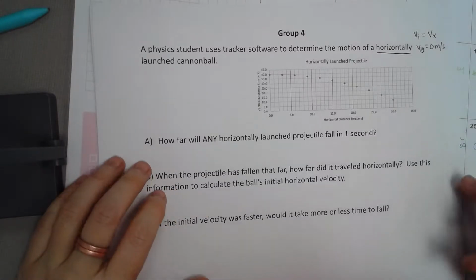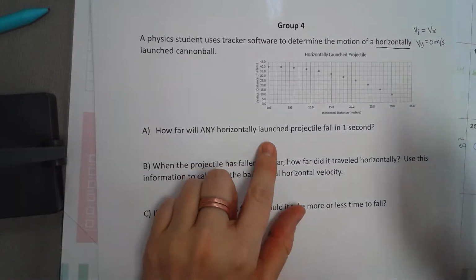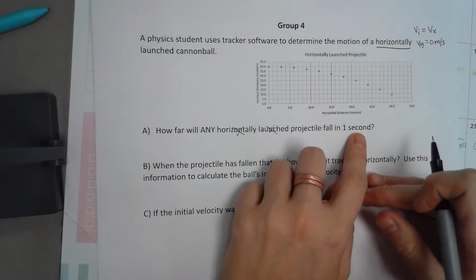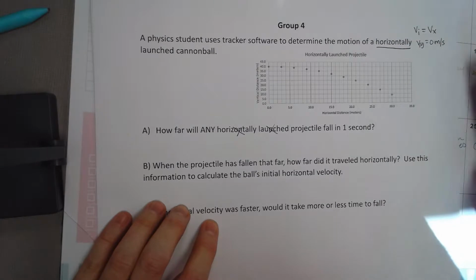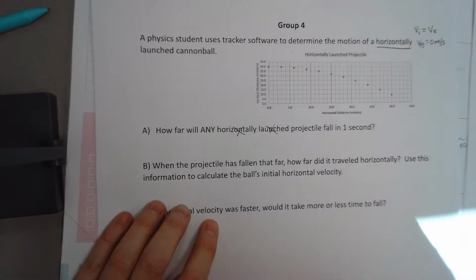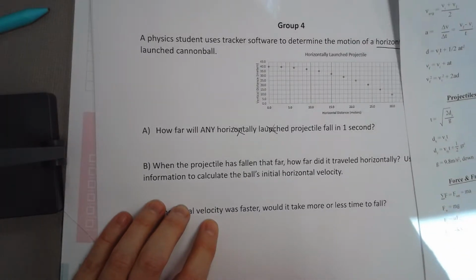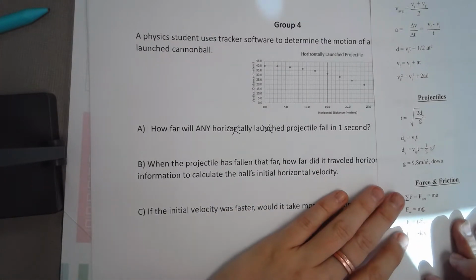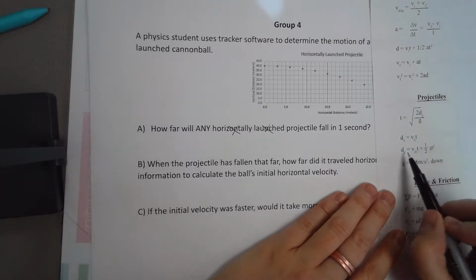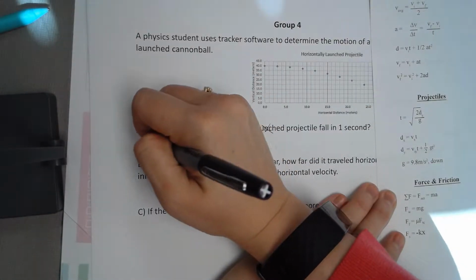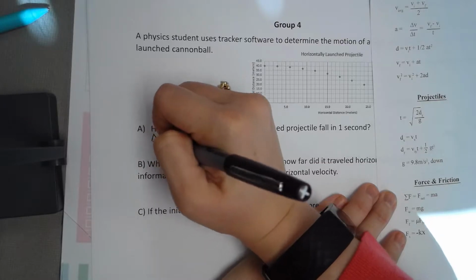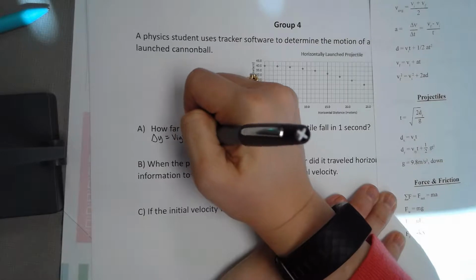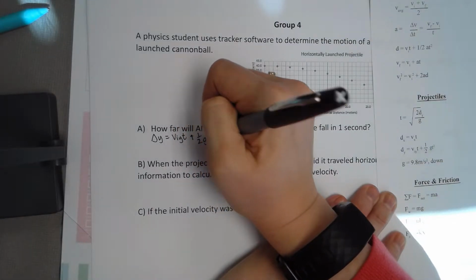Okay? How far would any projectile, it really doesn't even have to say horizontally launched, how far will any projectile fall in 1 second? So I'm trying to find a distance, right? I want to know the distance that this will fall in 1 second. So I'm actually going to grab this equation right here, which says that the change in the y direction equals the initial velocity in the y direction multiplied by time plus 1/2 gt squared, and g is a.